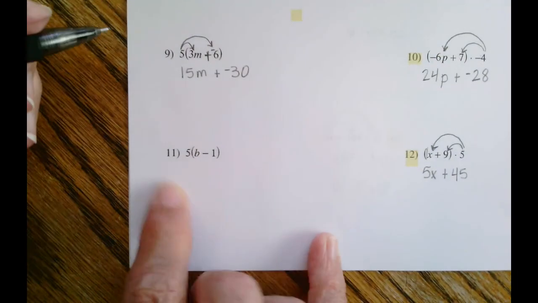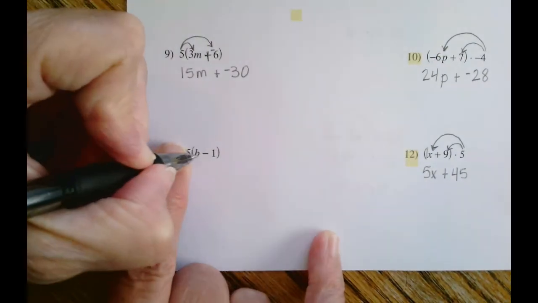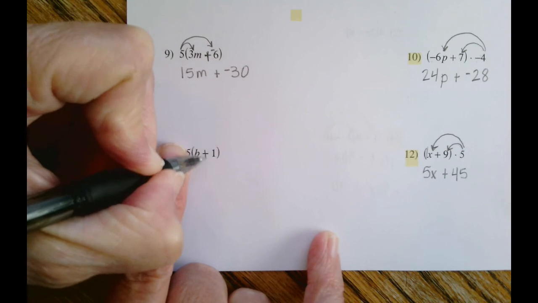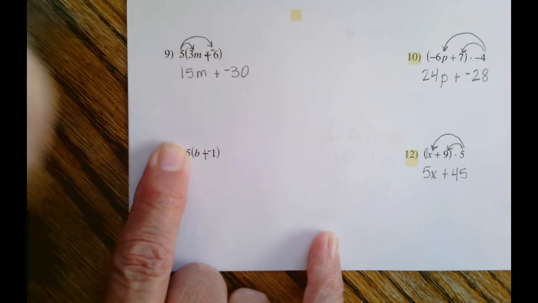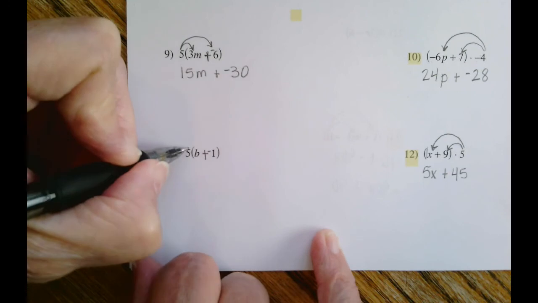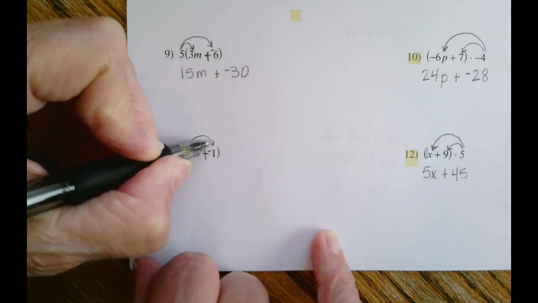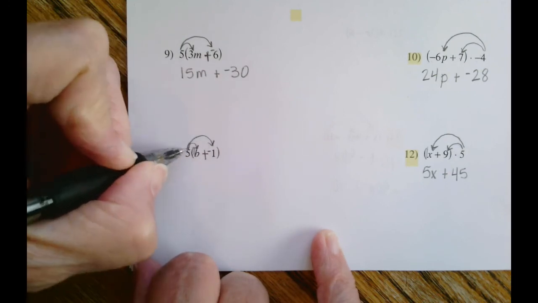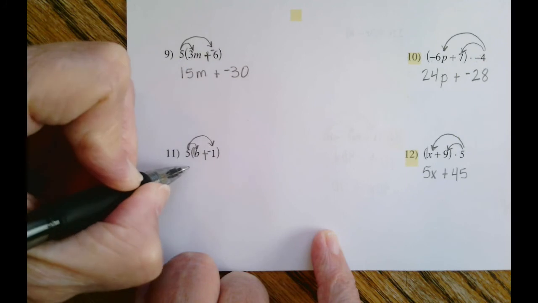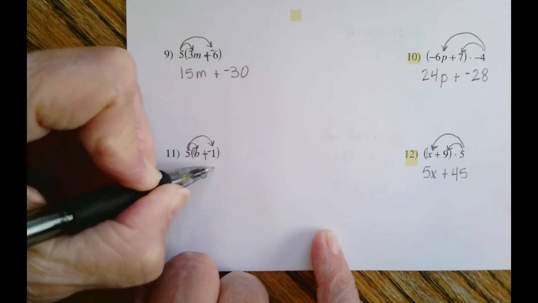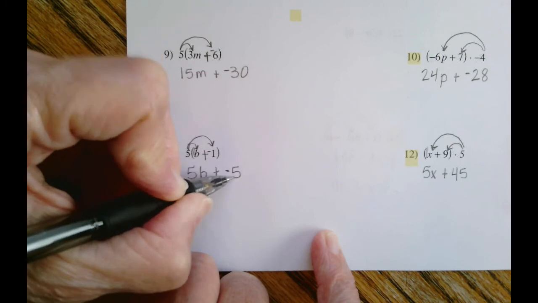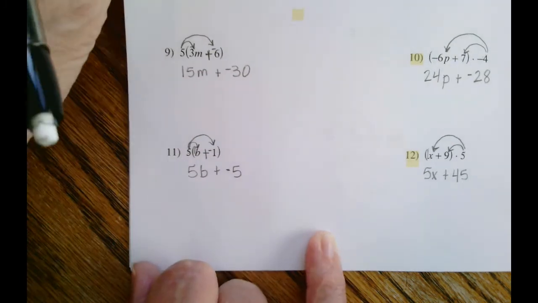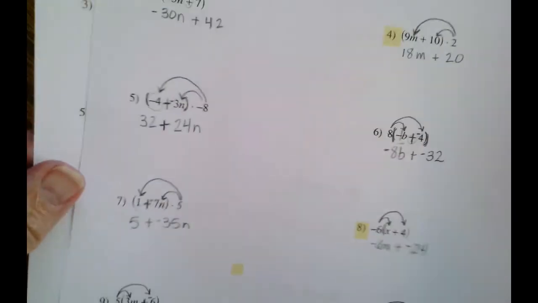Problem 11, inside the parentheses, leave the b alone, change the subtraction to a plus, change the positive one to a negative one. Distribute, distribute. 5 times 1b is 5b. 5 times negative 1 is negative 5. Page 2.